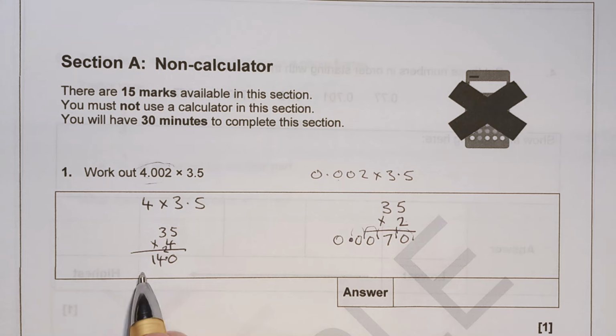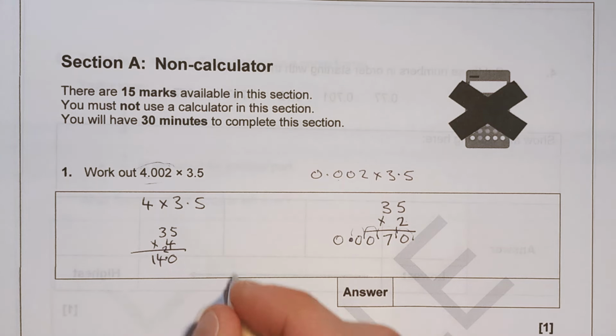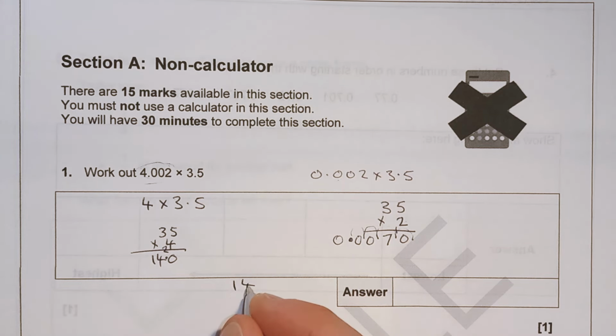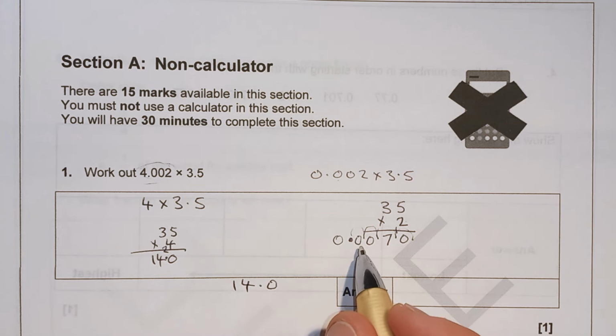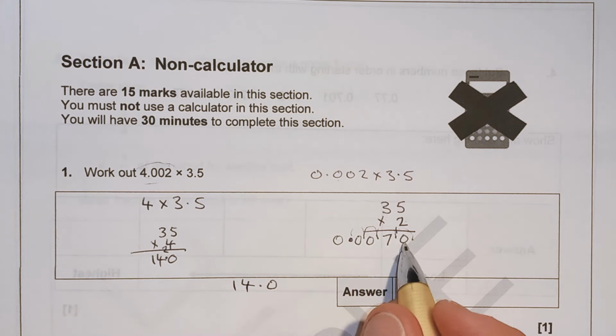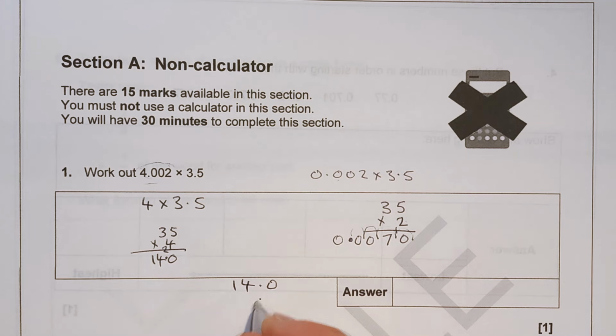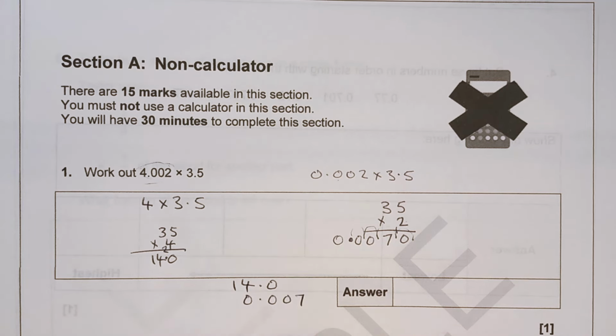So that means we've got 14 from here, 14.0, and we've got 0.0070. So 0.007. And the 0 at the end we can ignore now.